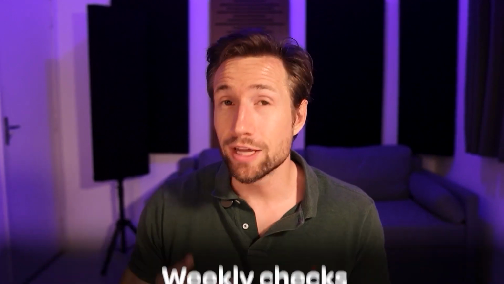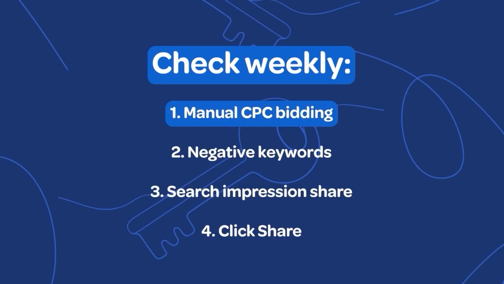Now let's look at the weekly optimizations. These are less about catching problems and more about making improvements. Some of these you actually will end up doing daily, for example, negative keyword mining, but weekly is the minimum. Here's what we do on a weekly basis: manual CPC bidding, negative keywords, search impression share, click share.